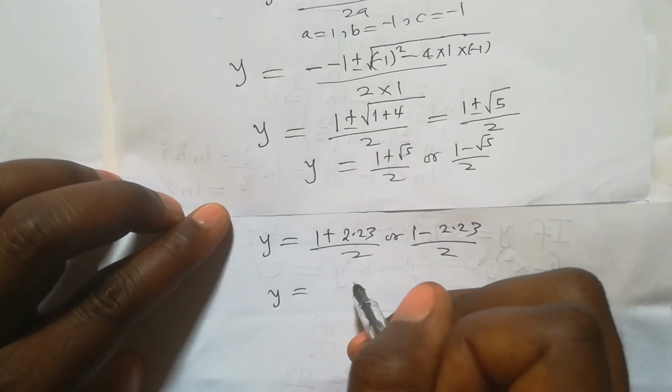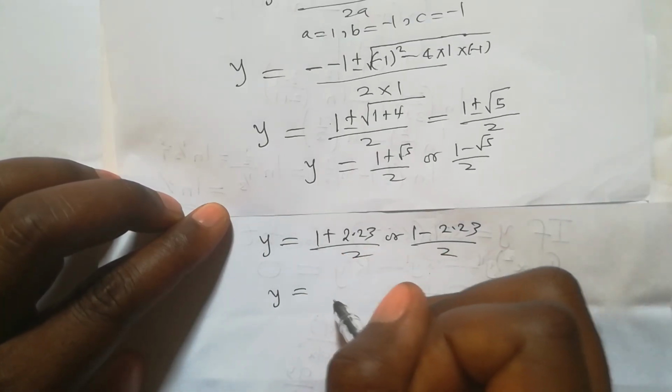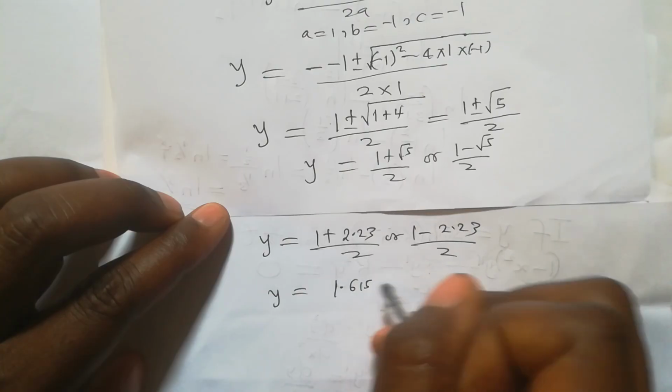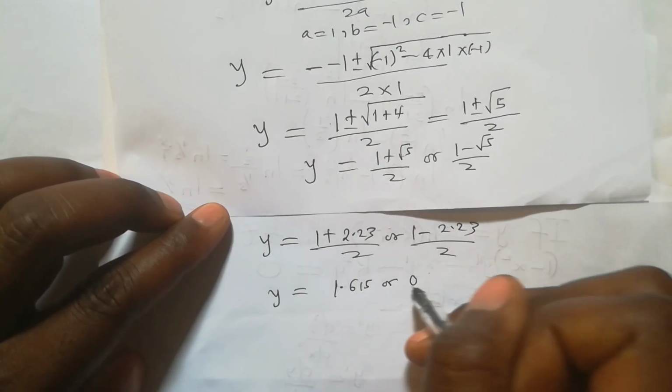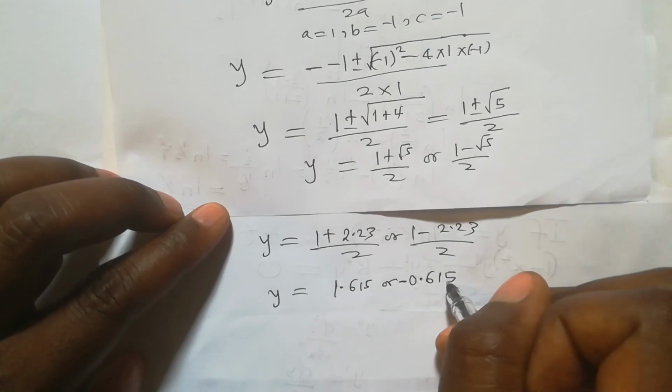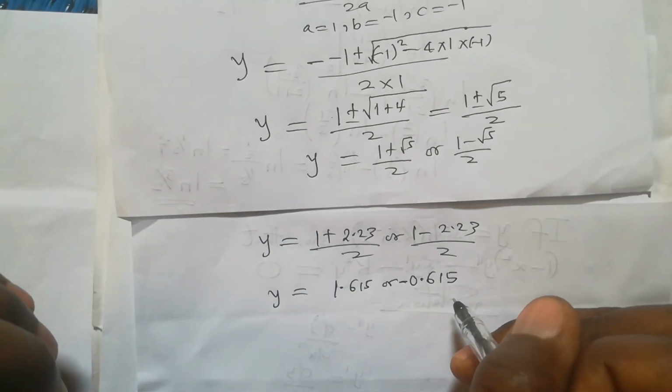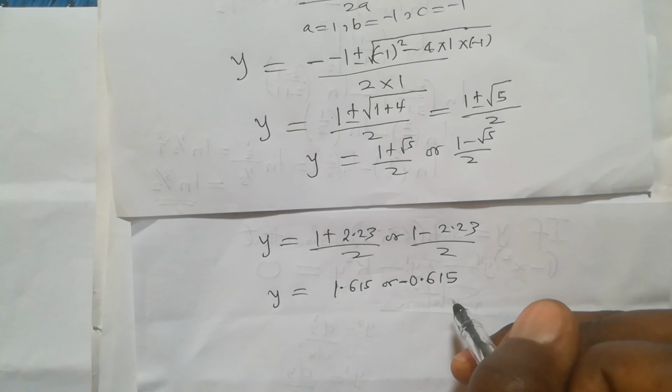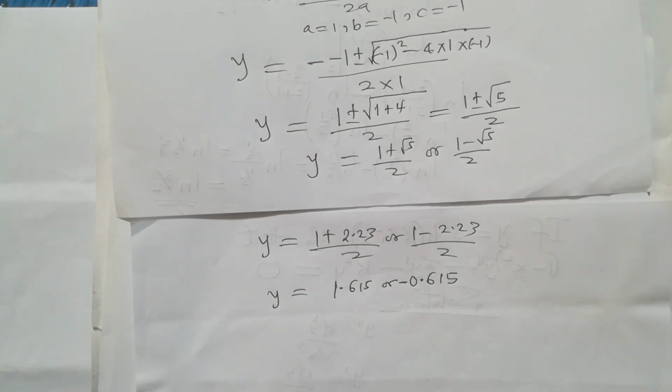So our y is now going to be 1.615 or minus 0.615. But mark you, from our question we are to get the value of x, not y. We only introduced y as a logical way of trying to solve our equation.